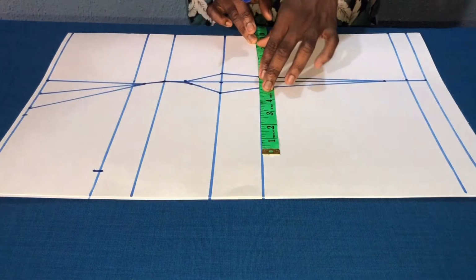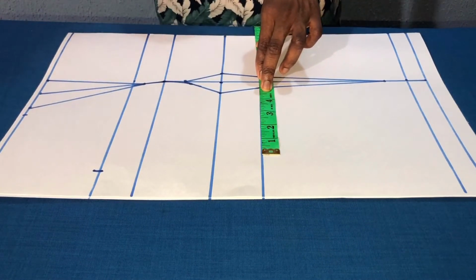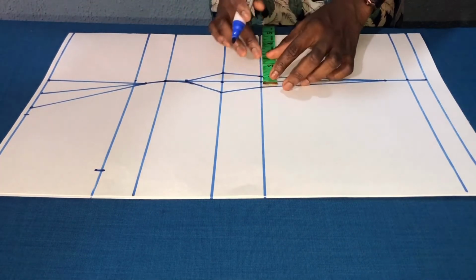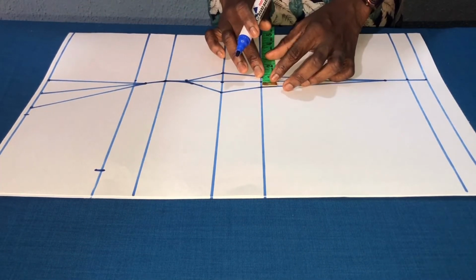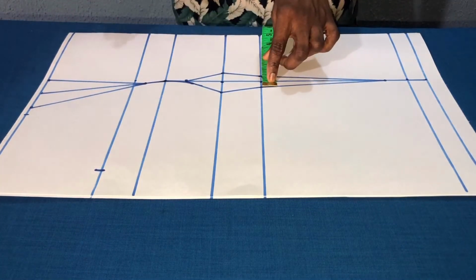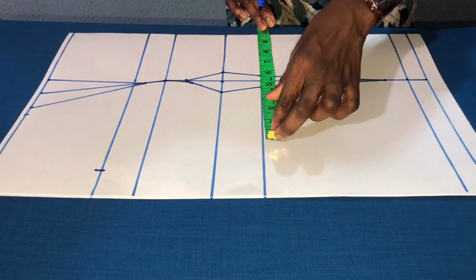The waist measurement is 28 inches. If you divide it by quarter, you'll have 7 inches, and then you add this 1 inch, that's 7 plus 1 is 8 inches, and then you add your 1.5 inch seam allowance, that's 9.5 inches.